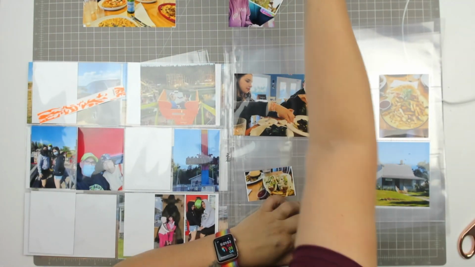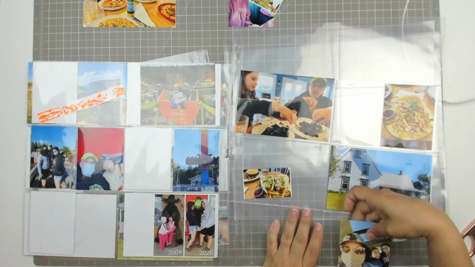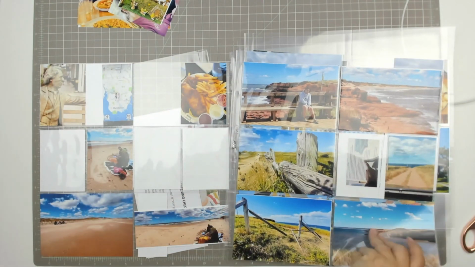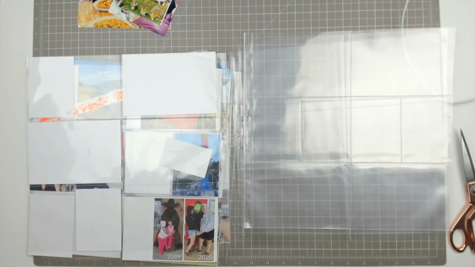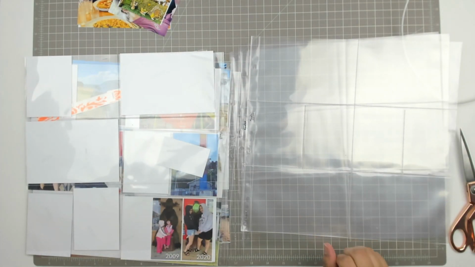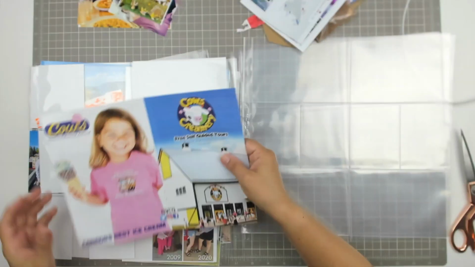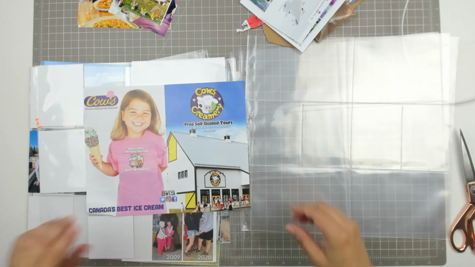And at this point, I'll make these pages as long as they need to be for the number of photos that I have. So I don't have an end in mind. I'm just trying to space them comfortably and just see how many pages it takes up. So again, I'm pulling in the ephemera when I need it.